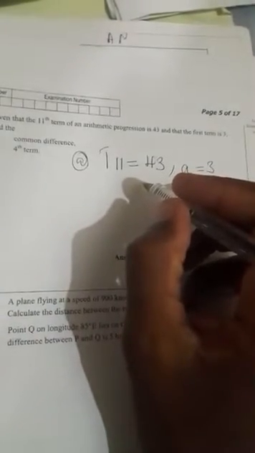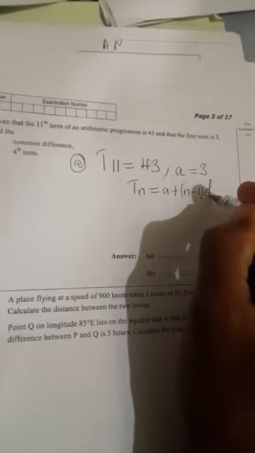We are on A here. So what you do, you have to say the general formula for the nth term is a plus (n minus 1) multiplied by d. Then you can come up with your data from here. Your data: a is 3, n is 11, d unknown. This is why they're asking you to find the common difference. Then term number 11 is 43.